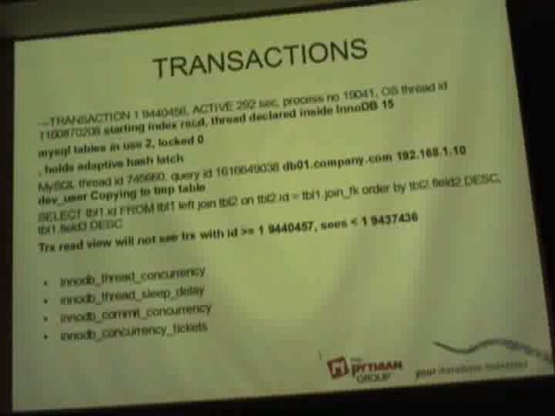So this is transaction 456, so it's not going to see anything greater than or equal to 457. And it sees less than 9437436. I have no idea why, because you would think it would say sees less than or equal to 456. But basically, that's your multiversion concurrency control.